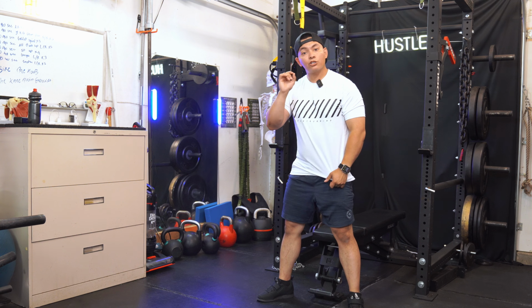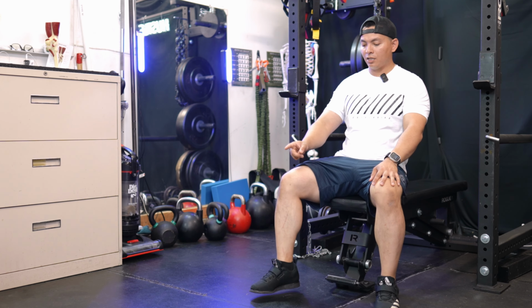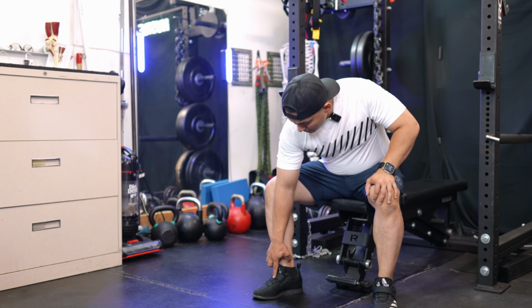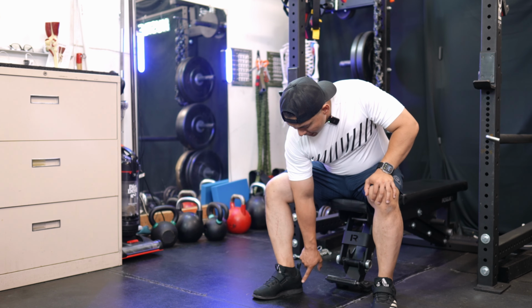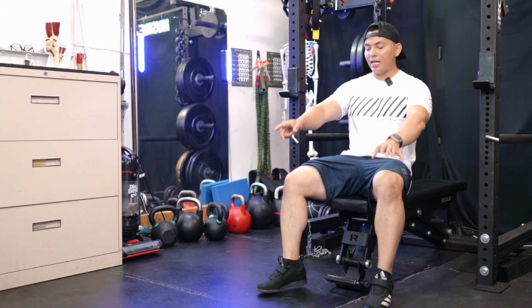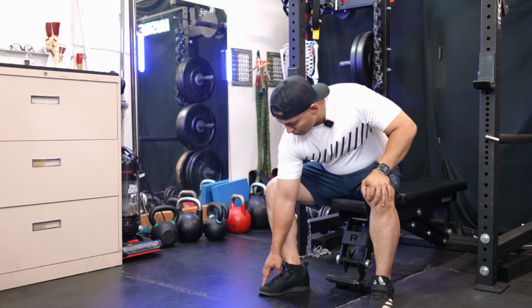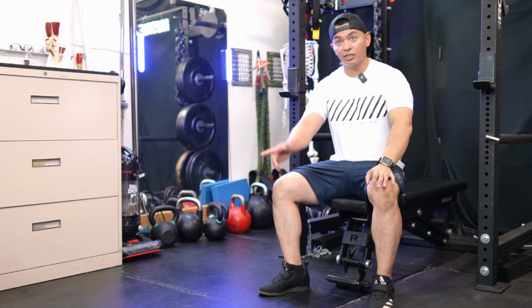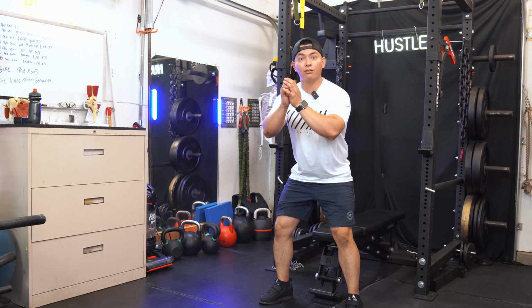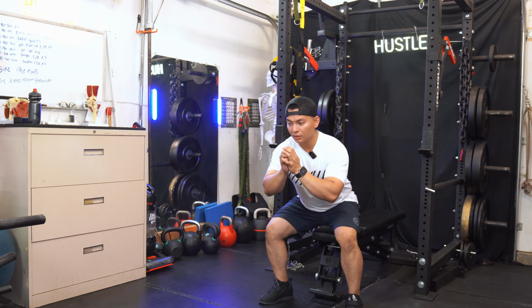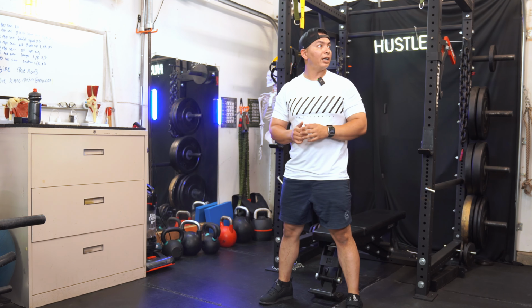Okay? Make sure that your body weight is right at the middle. If you put your body weight behind on your heels, you're going to kind of tilt back. And if your body weight is right here at the front, you're going to tilt forward. So make sure it's at the center as you squat and squeeze up, okay?